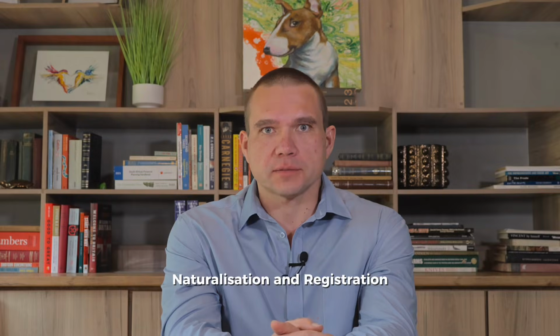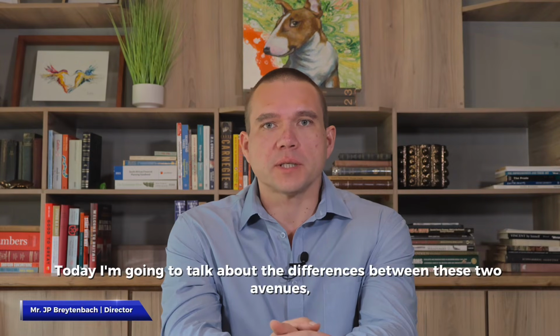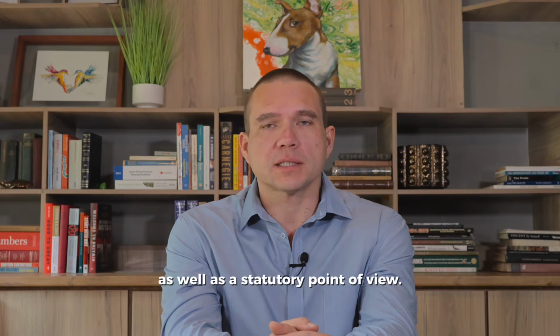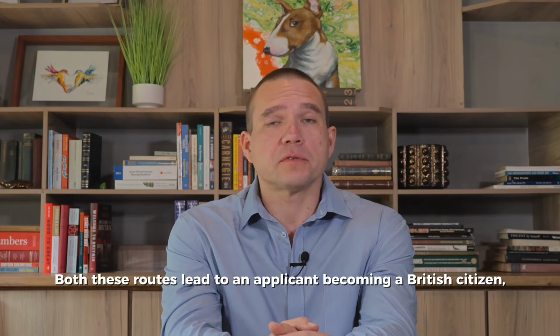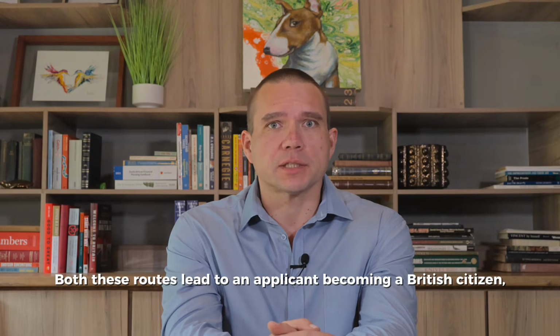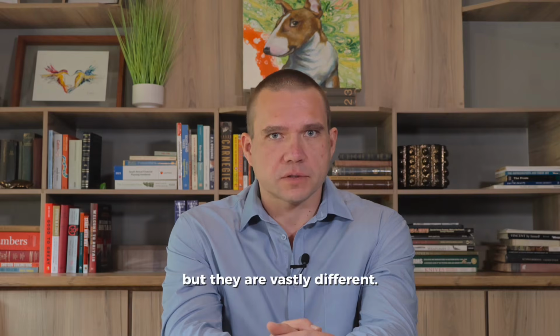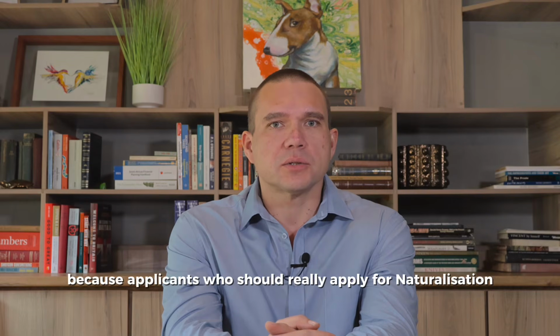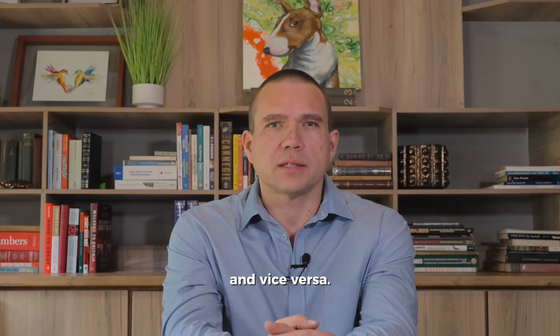Naturalization and registration. Today I'm going to talk about the differences between these two avenues, both from a guidance point of view as well as a statutory point of view. Both these routes lead to an applicant becoming a British citizen, but they are vastly different. Often applications get refused because applicants who should really apply for naturalization might apply instead for registration, and vice versa.